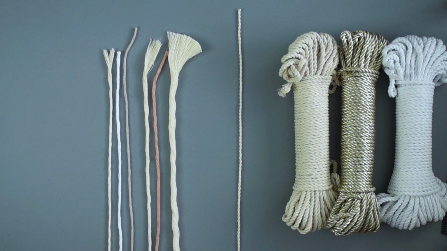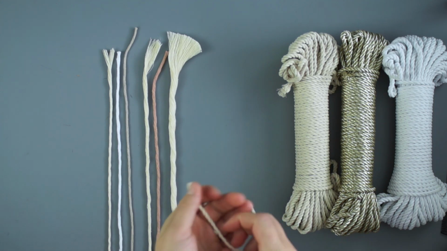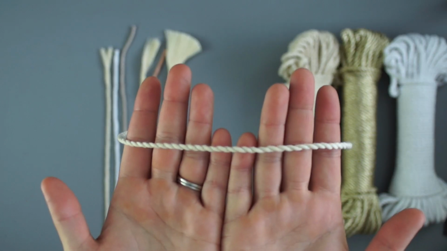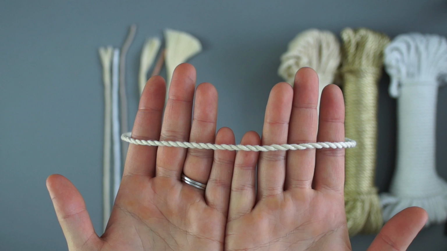Rope is created by twisting individual strands of fiber together to make groups. Groups of 2 creates 2-ply rope, and groups of 3 creates 3-ply rope. Both are used frequently in macrame. Groups of cotton can also be braided together to create braided rope. This is 2-ply rope, 3mm in size.